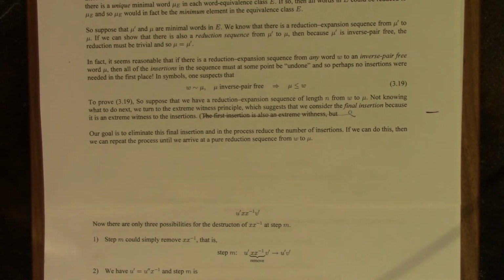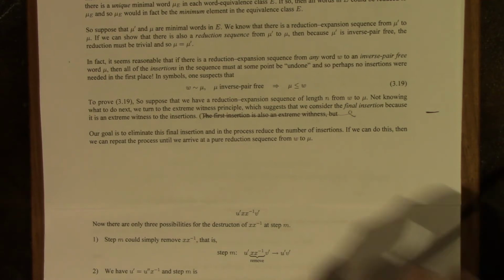So our goal is to eliminate the final insertion and therefore reduce the number of insertions in the original reduction expansion sequence. If we can do this, then we can repeat that process and remove all of the insertions, eventually arriving at a pure reduction sequence from W to mu.